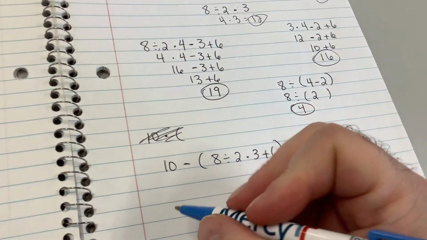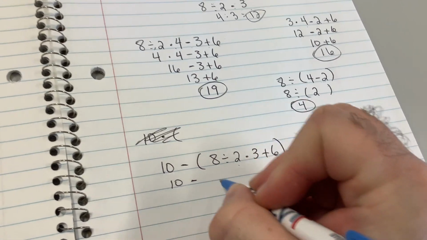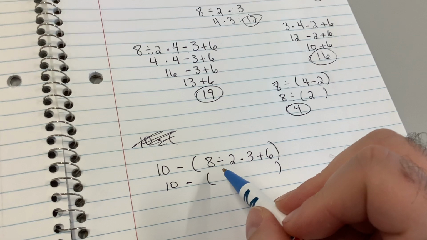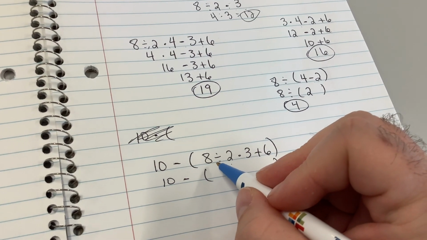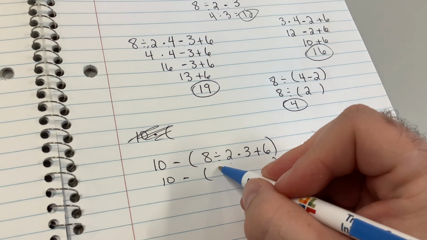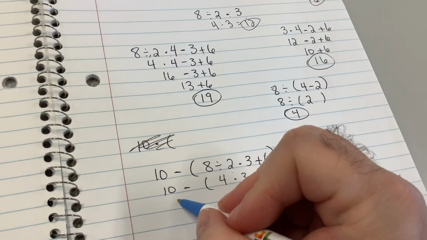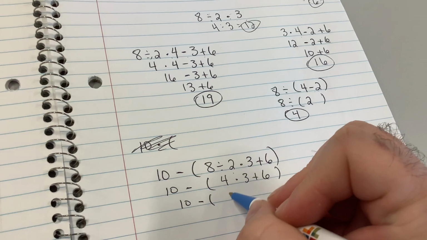So that means we're going to have 10 minus, and then in here, we're going to have to go in order, so let's see, division first. And then multiplication.